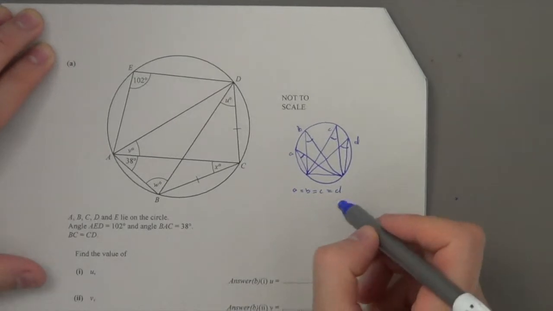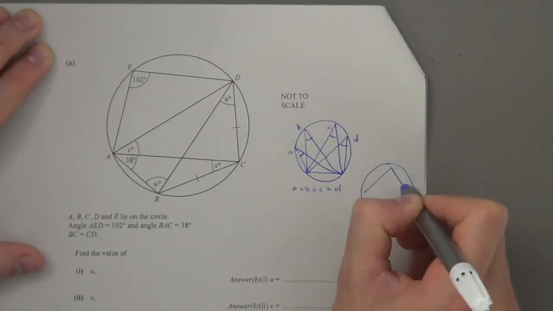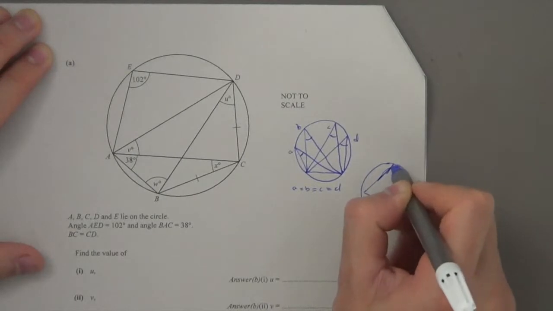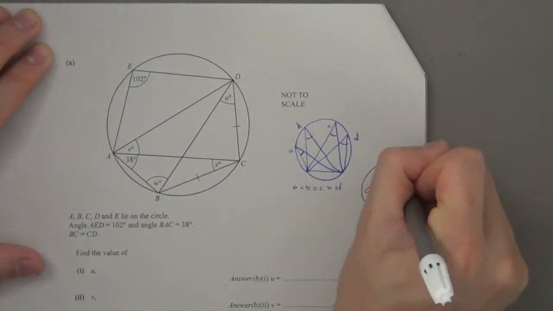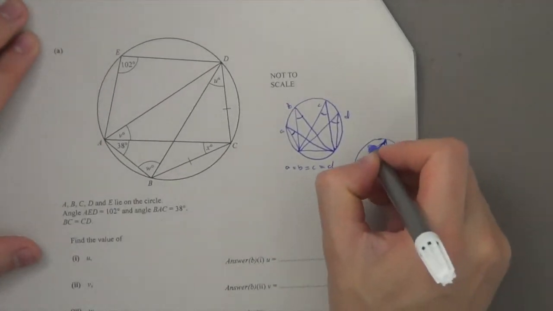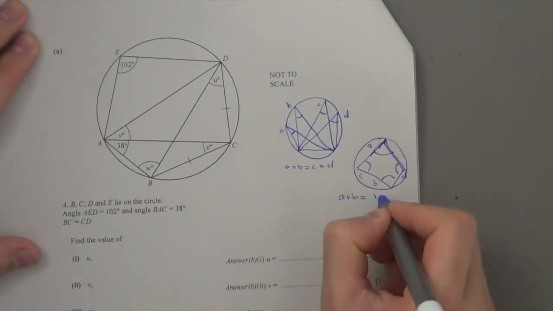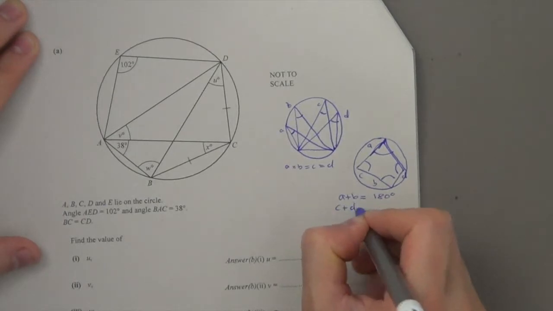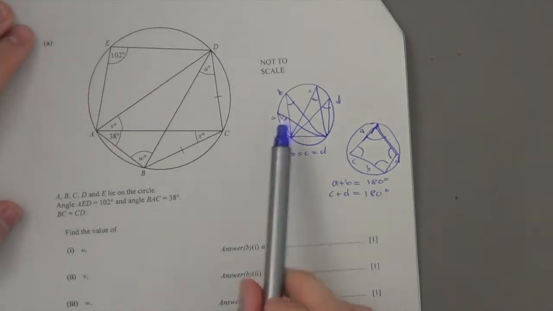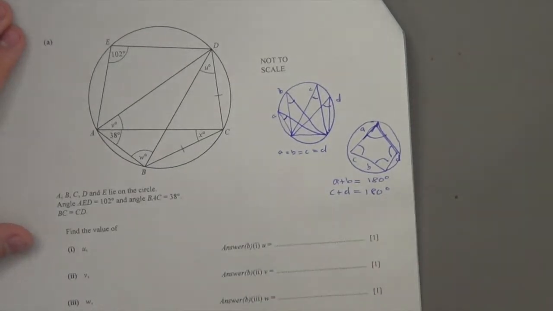Right, another rule which you need to be aware of is this rule. A quadrilateral, any shaped quadrilateral in a circle like this, so just connect that up to the side, opposite angles will always add up to 180 degrees. So if this was A, if that was B, C, D, it means A plus B is equal to 180 degrees and C plus D is equal to 180 degrees. Okay, so keeping those two rules in mind, let's attempt this question.